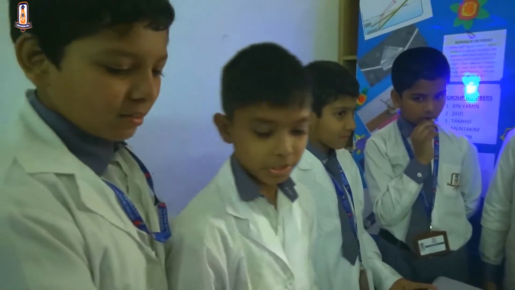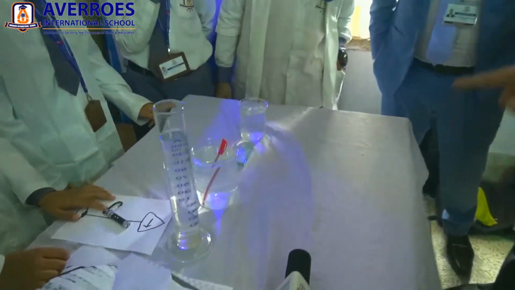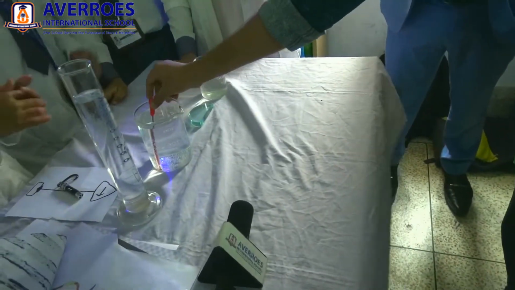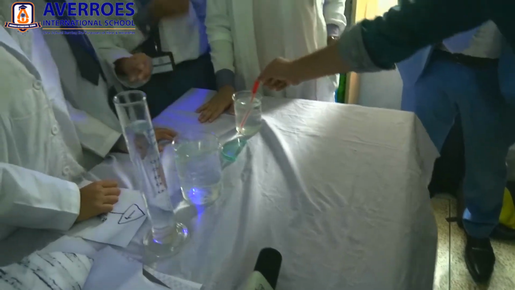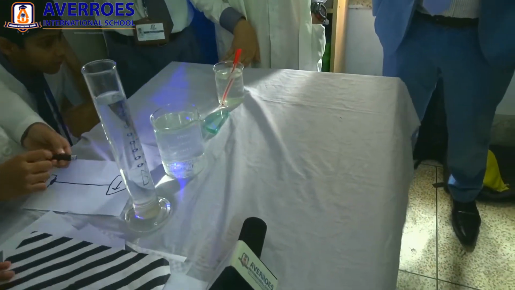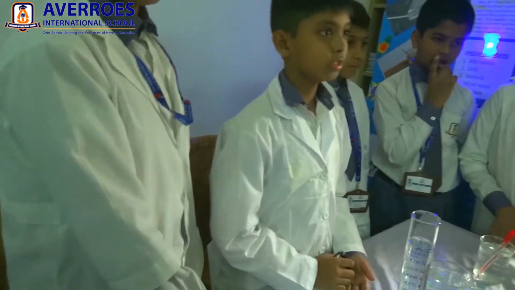You don't have one? Give it. What is going on? Put it in the smaller, bigger one. This is being bent because of refraction. Which scientist observed this first? We are still learning about light, reflection, and refraction. We are learning.